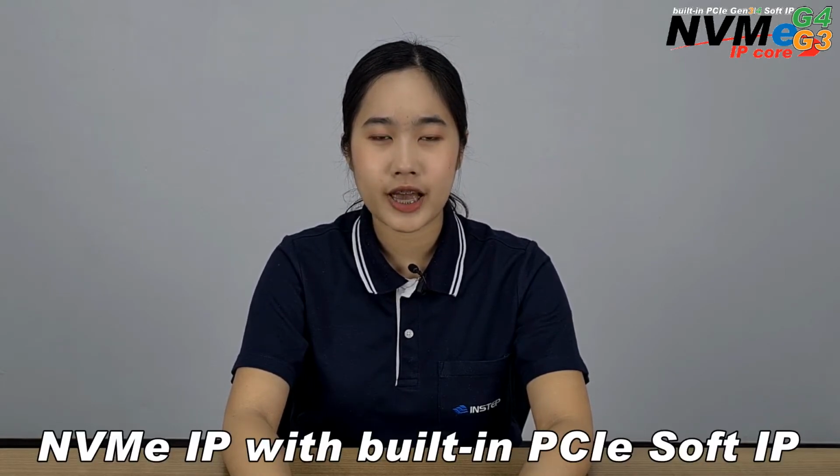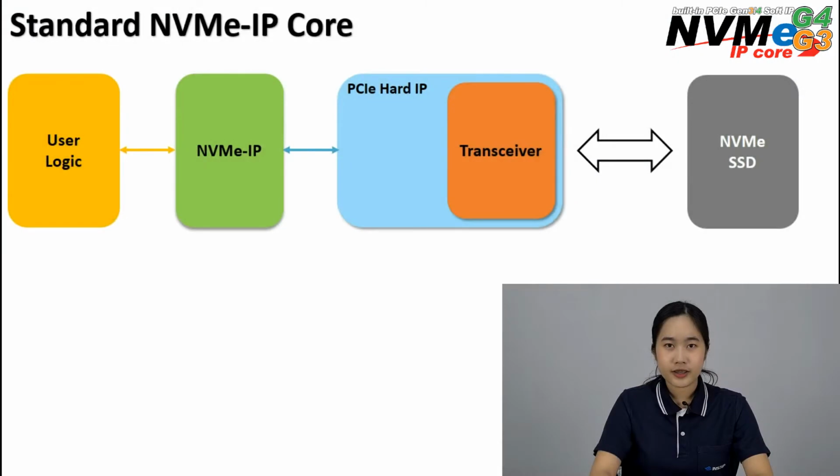Today I'm gonna talk about the overview of NVMe IP with built-in PCIe Soft IP and its summary. Here's the standard NVMe IP demo. User will access the NVMe SSD by connecting NVMe IP to PCIe Hard IP.